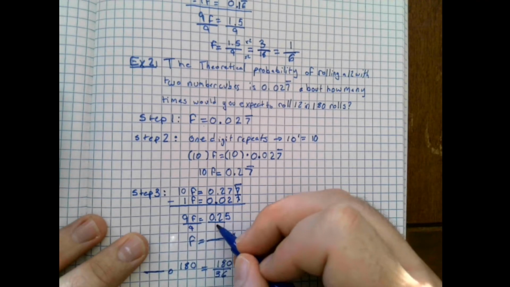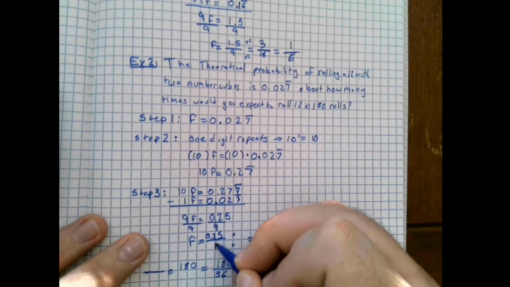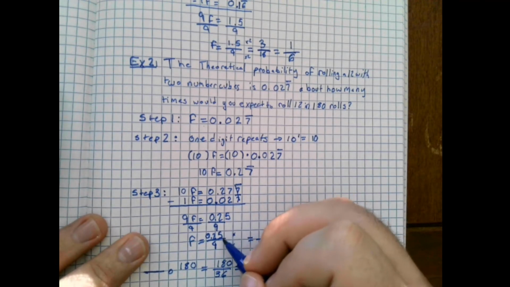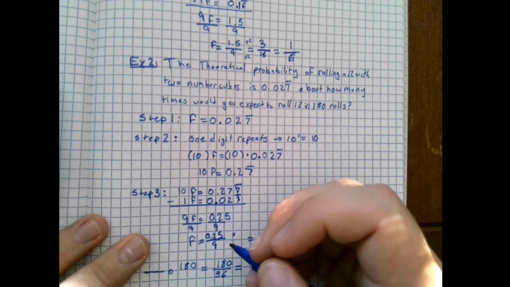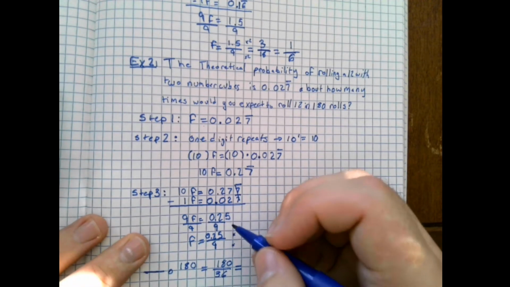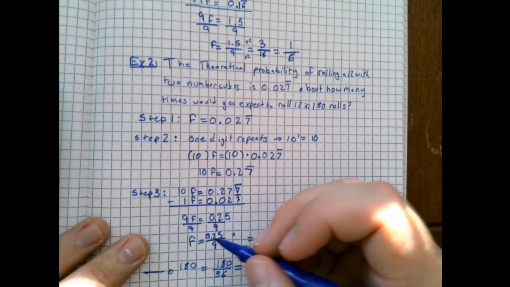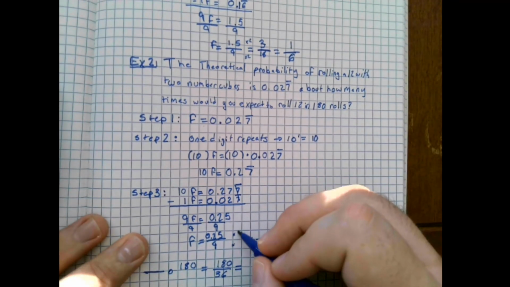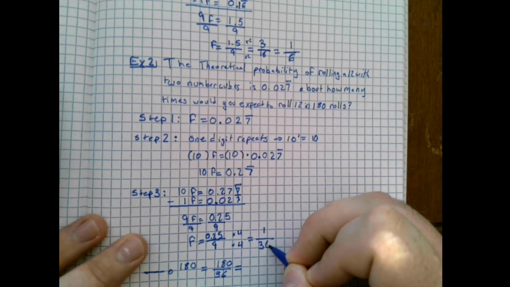We'll then divide by 9, which will give us 0.25 over 9. Now, 0.25 is a decimal, and we can't have a decimal sitting in the top of our fraction. So we're going to multiply both the top and the bottom by whatever will make this decimal 1. 0.25 can be multiplied by 4, which will give us 1 over 36.